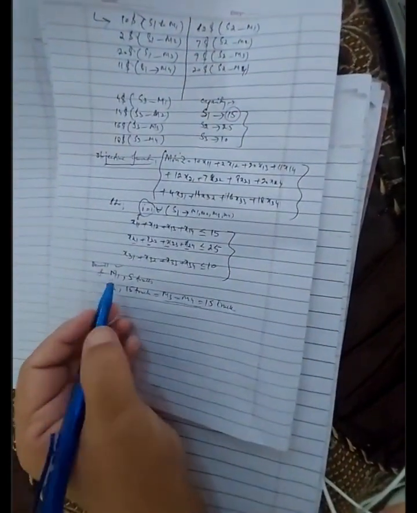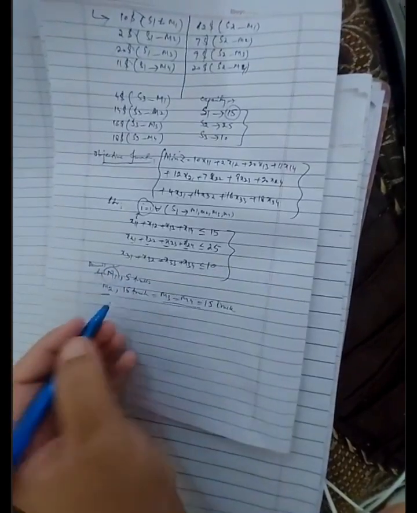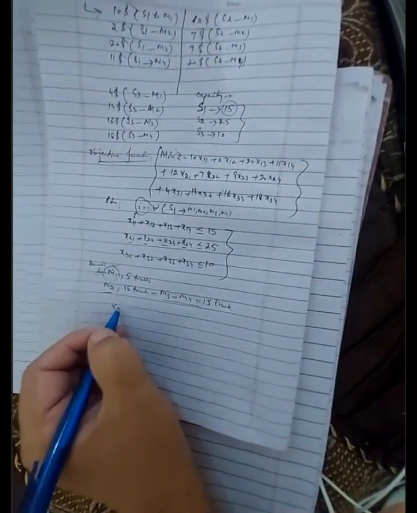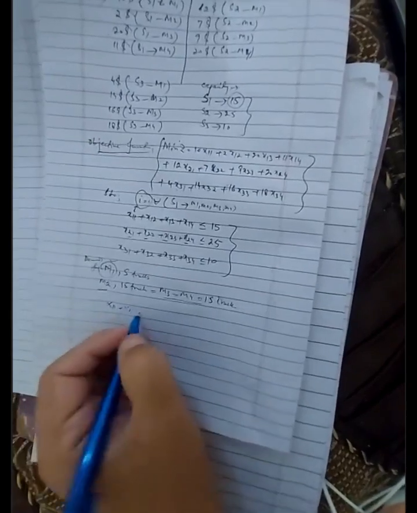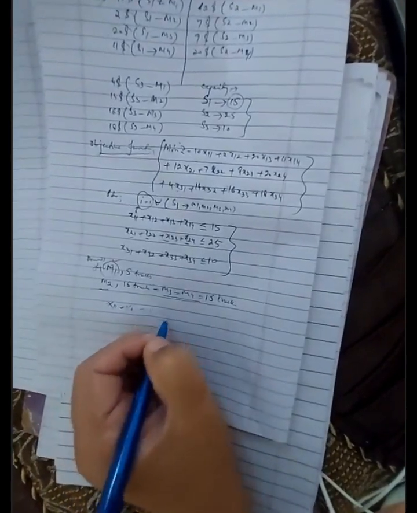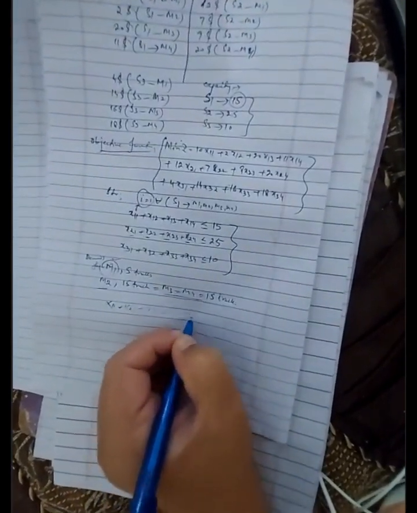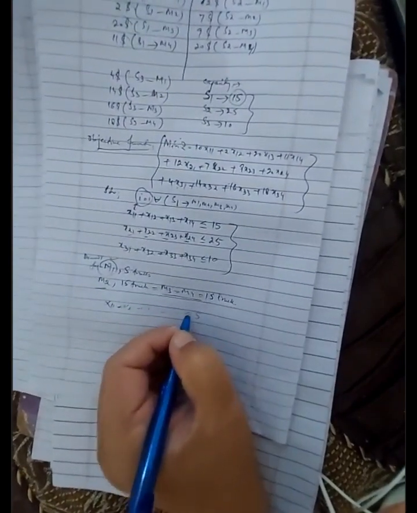So now we know that M1 receives from all these four. So it will be x11 plus x21 plus x31 plus x41 less than or equal to 5.